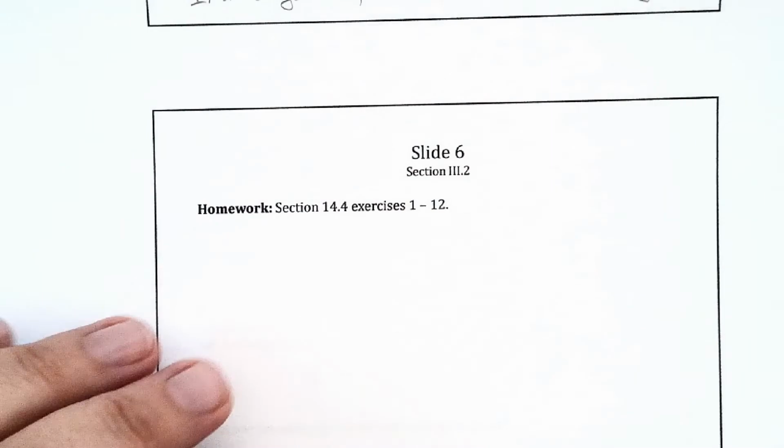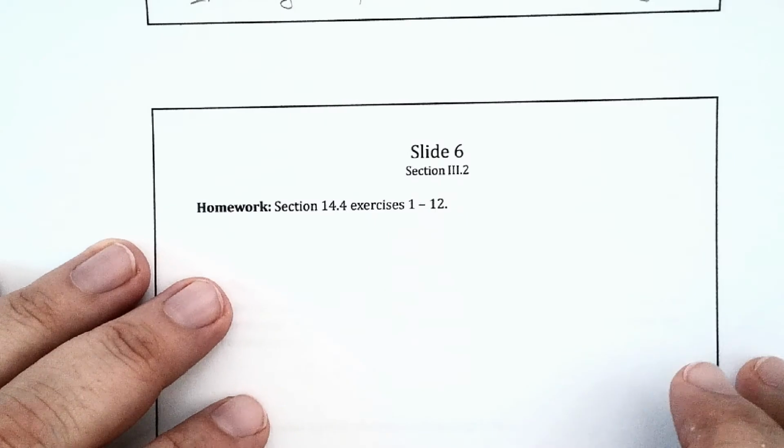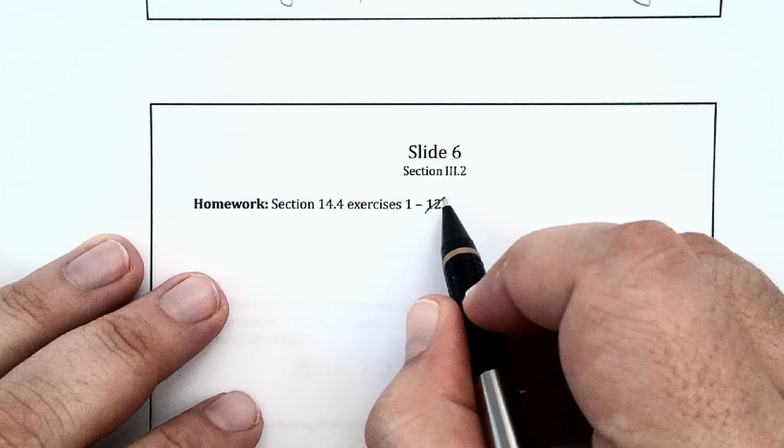Okay, so the homework is 14.4. I say exercises 1 through 12. That's a typo. It should be 1 through 11.